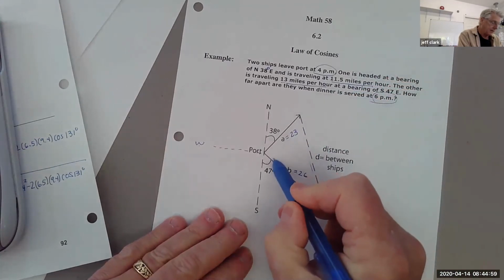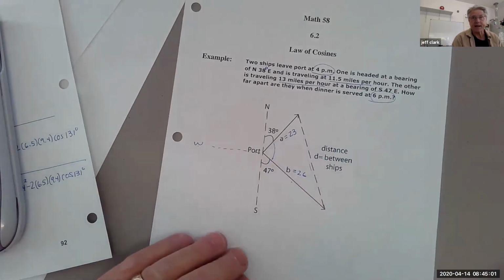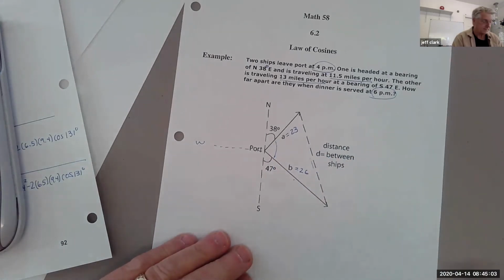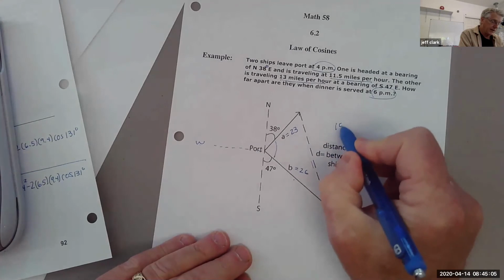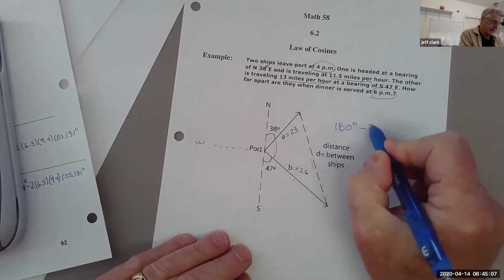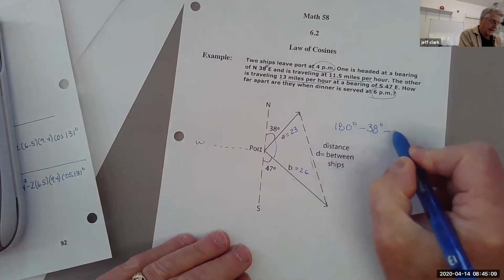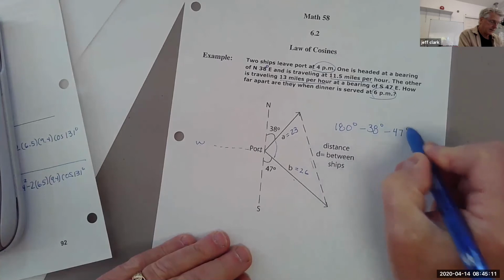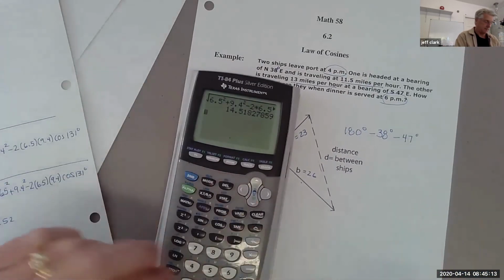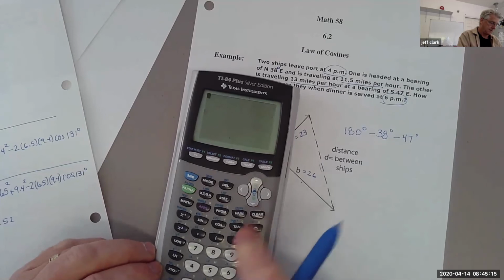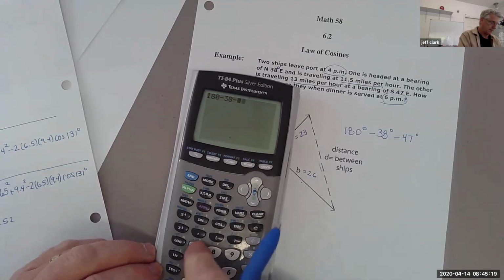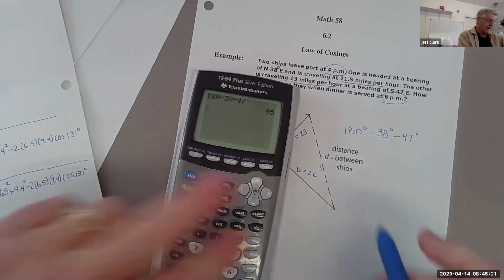You know this angle now, because that angle is the leftover from 180 degrees. So 180 degrees, subtract the 38 and the 47. 95.